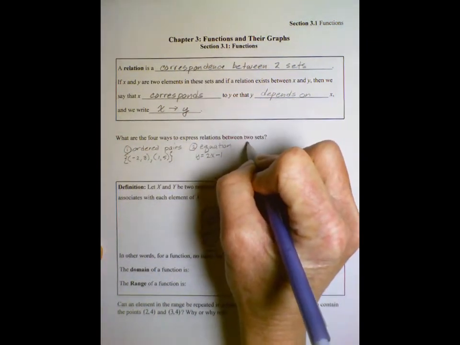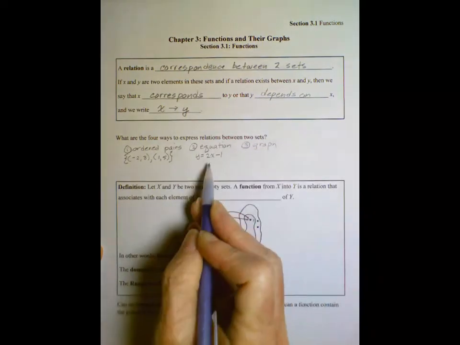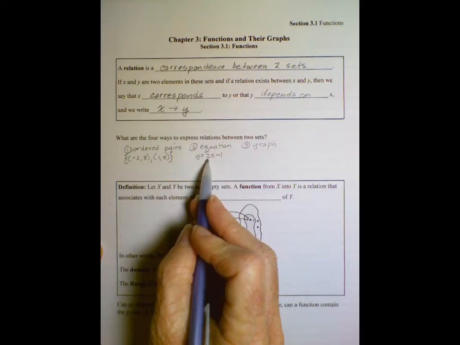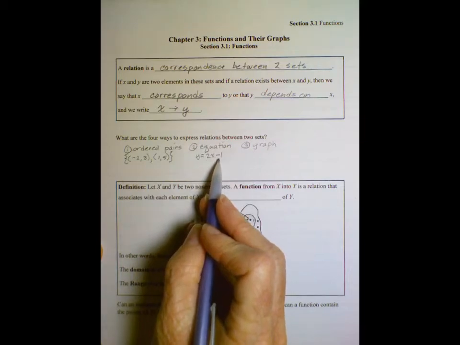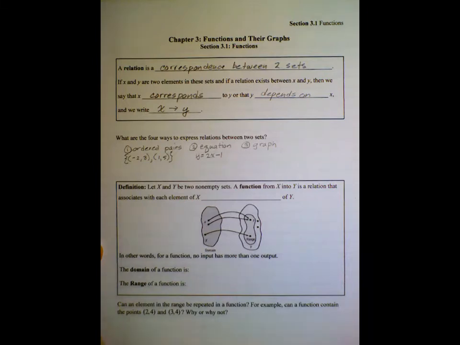So a third way would be a graph. So we could graph this line. That's a line, right, with a slope of 2 and a y-intercept of -1. I could graph that, and then you could see what is Y when X is 0? What is Y when X is 10? You could see that relation between the two sets.